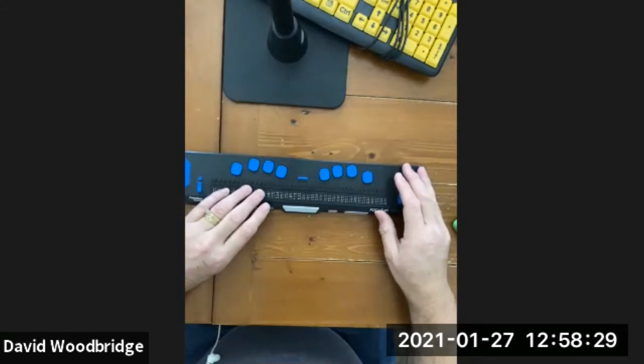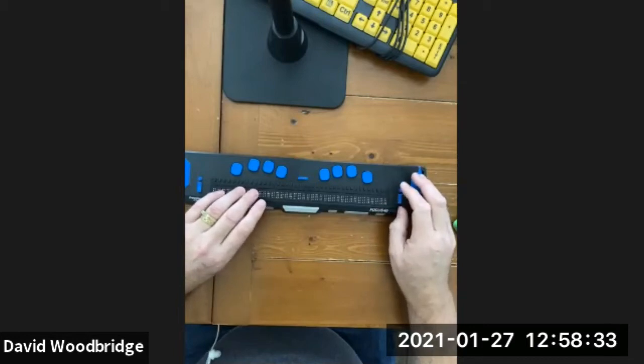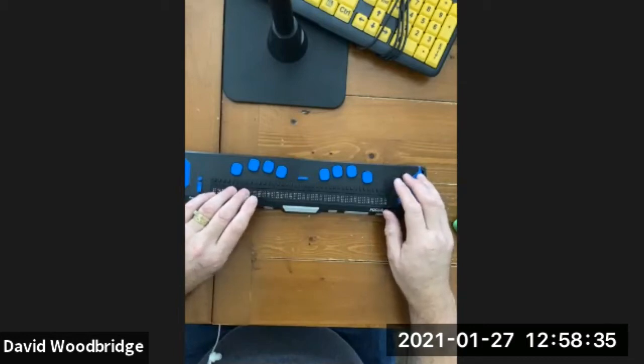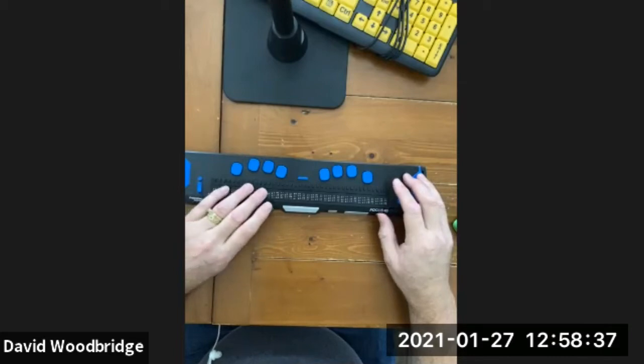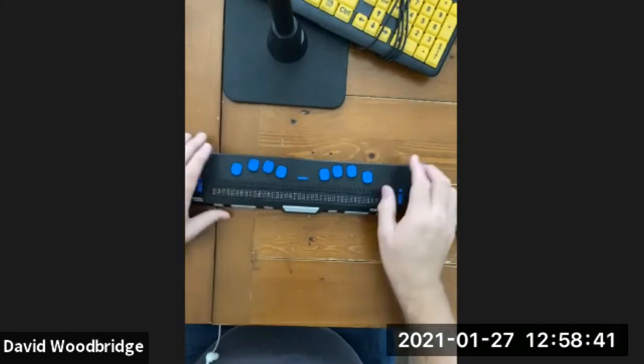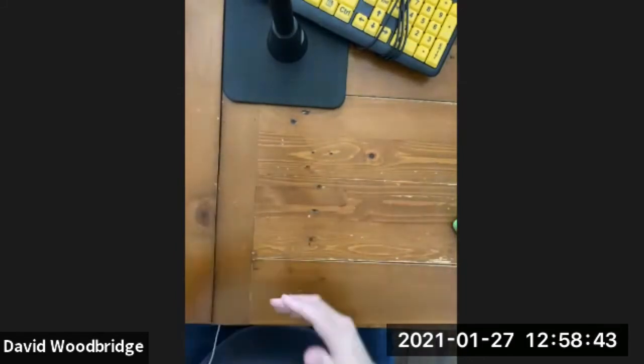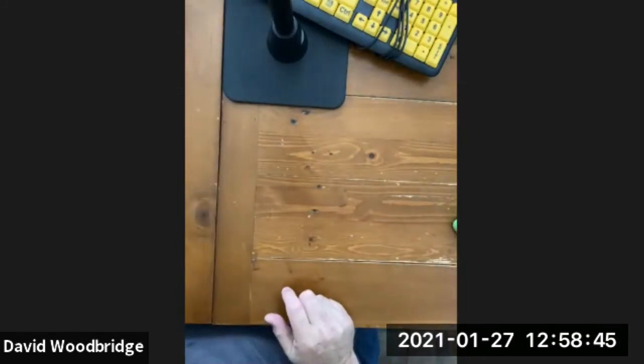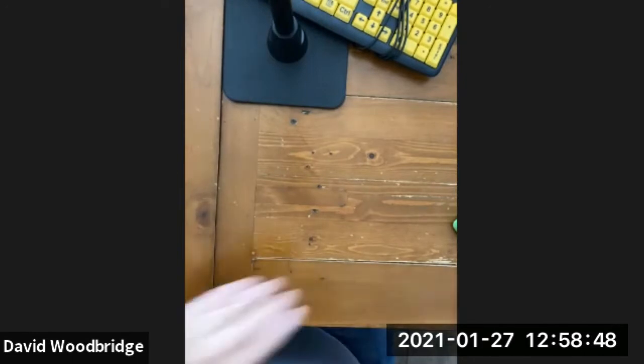Again, it's designed to work with JAWS, but it'll also work with other screen readers, including Supernova and NVDA, the free screen reader, NonVisual Desktop Access. So they're the two main ones that we have at Vision Australia: the Mantis Q40, the QWERTY keyboard, and the Focus 40, the Braille input keyboard and Braille display.